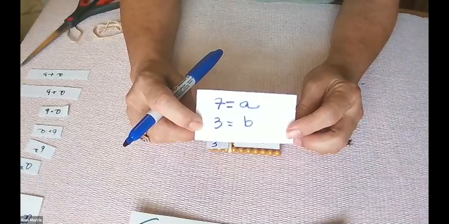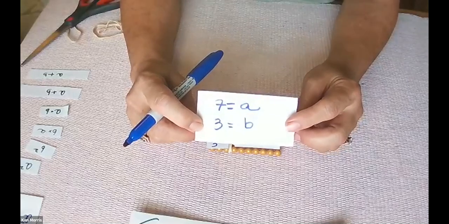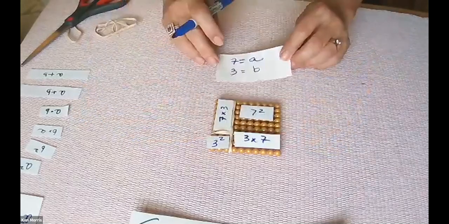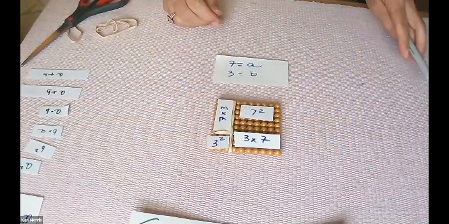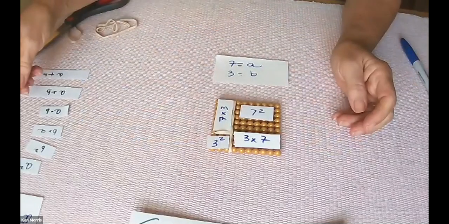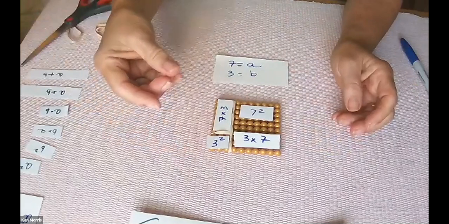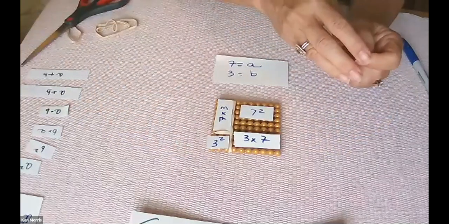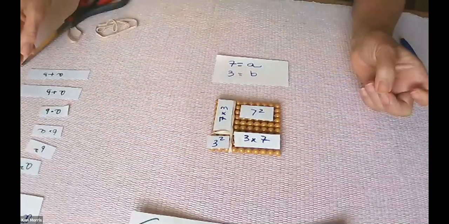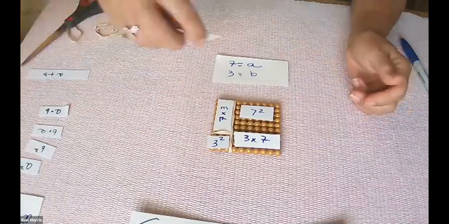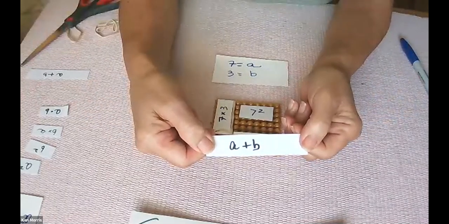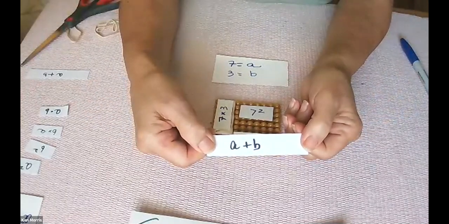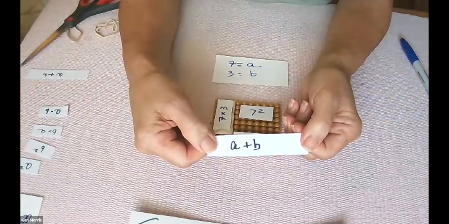For now, just go with me on this little journey. Okay, so having said that, instead of having 7 plus 3, I'm really going to have A plus B, where A is 7 and B is 3.